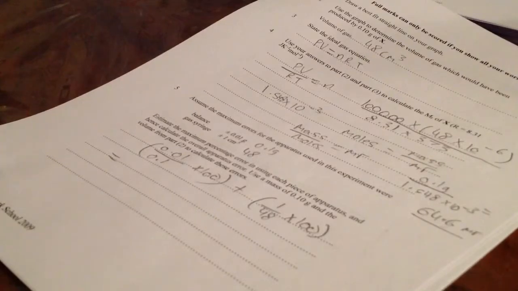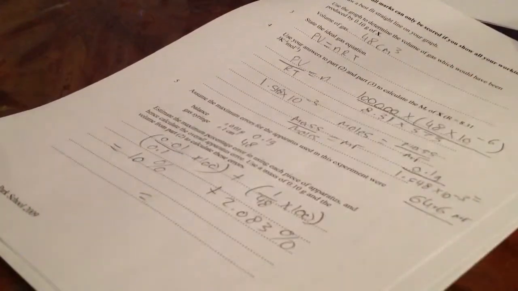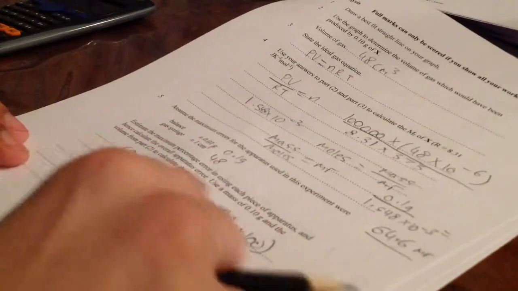So 0.01 divided by 0.1 times 100 is 10%. So that's quite a lot of uncertainty. Plus 1 divided by 48 times 100 equals 2.083. So the total percentage error, just write the percent signs, is going to be 12.1 to 3 sig fig. It doesn't specify how many significant figures, so I'm going to put it to 3.